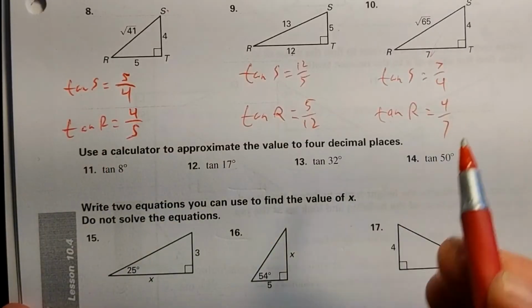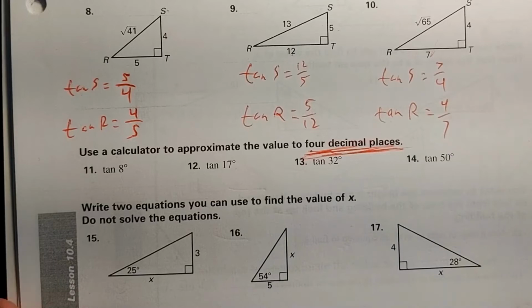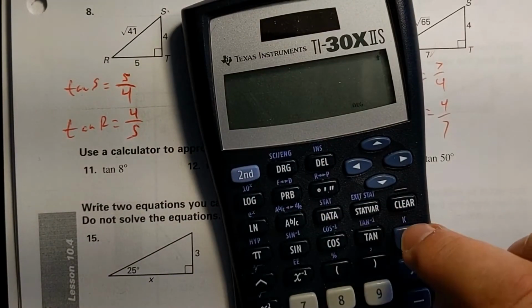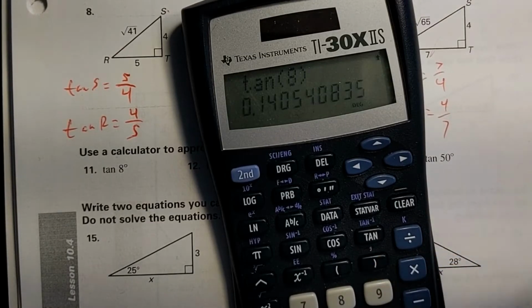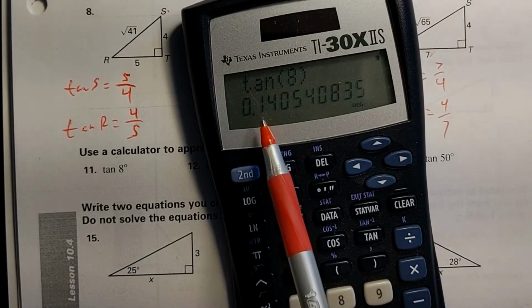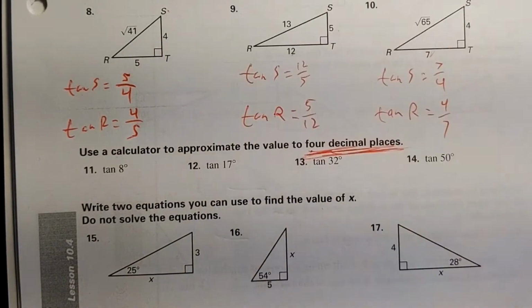This says use a calculator, and it specifically says 4 decimal places. You have to do 4 decimal places. So if it's the tangent of 8 degrees, the calculator is going to do all the hard work for you. You just go tangent of 8. Don't forget to close parentheses because it's good form. 4 decimal places, 1, 2, 3, 4. That 5 is going to stay a 5, so it's 0.1405.